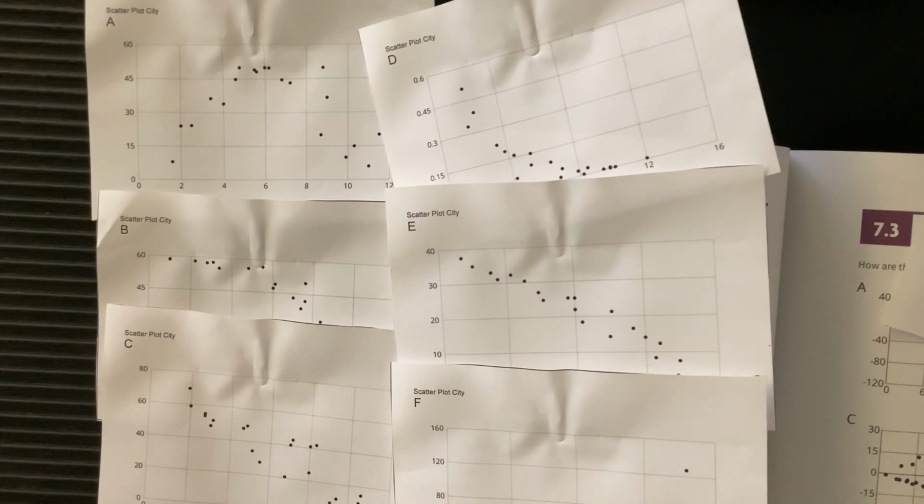Number 3. So let's sort them into 2 categories. Here are your 2 categories: positive association, negative association. See if you can find that. Those are the categories you are supposed to sort them in. Positive association, negative association.